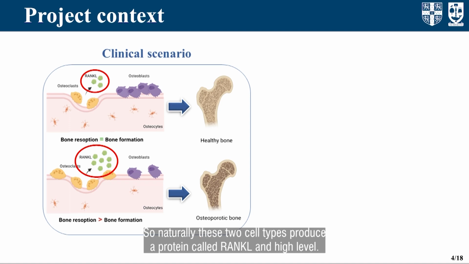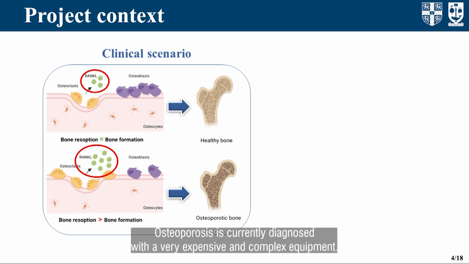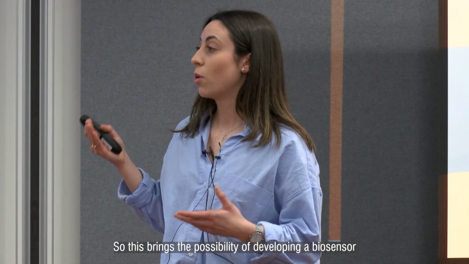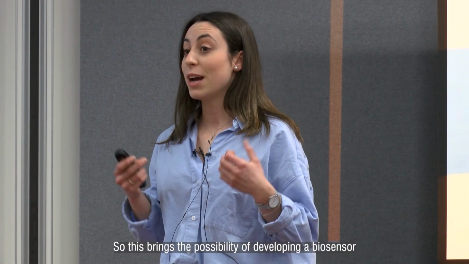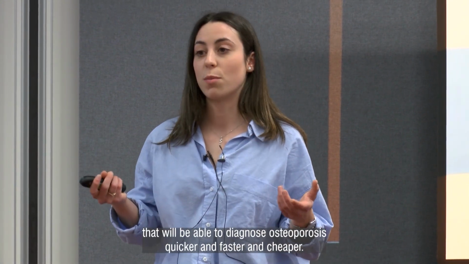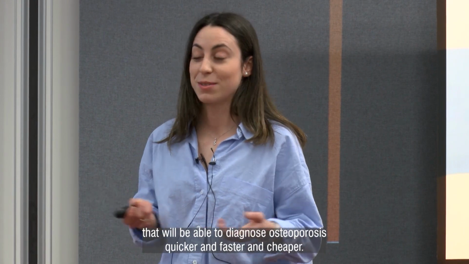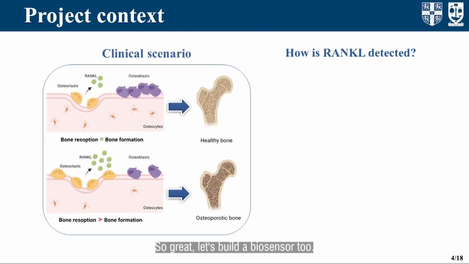Naturally, these two cell types produce a protein in blood called RANKL, and high levels of RANKL in blood have been associated with the development of the disease. Osteoporosis is currently diagnosed with very expensive and complex equipment. So this brings the possibility of developing a biosensor that will be able to diagnose osteoporosis quicker and cheaper. So great, let's build a biosensor to diagnose osteoporosis.